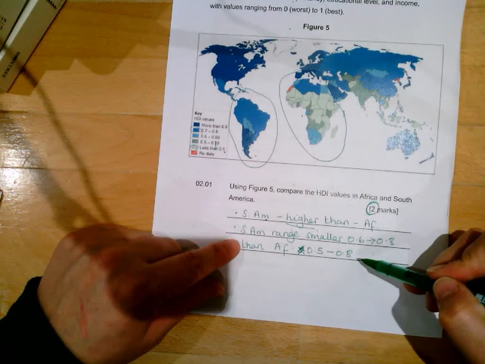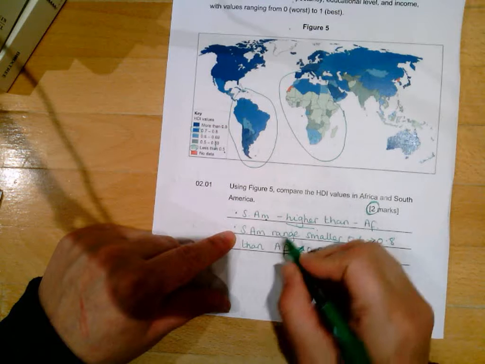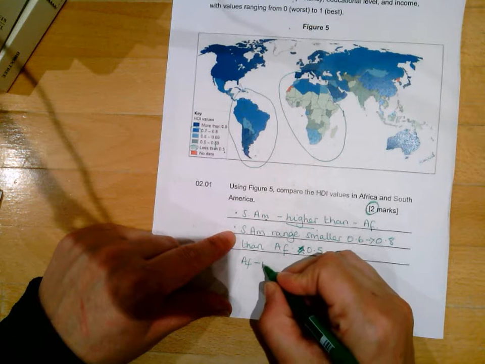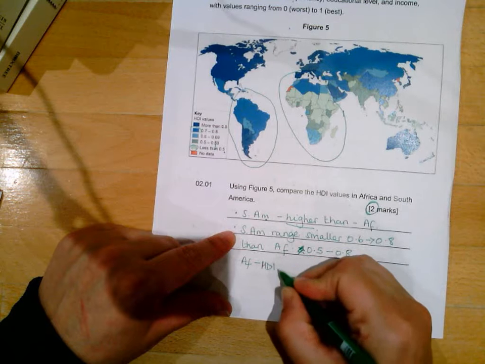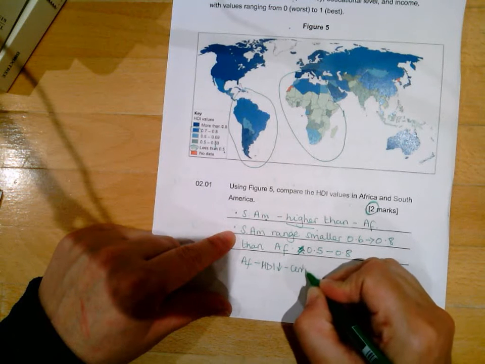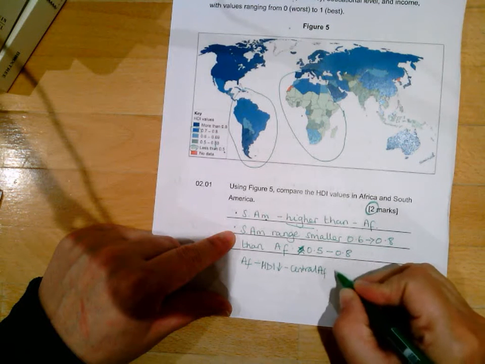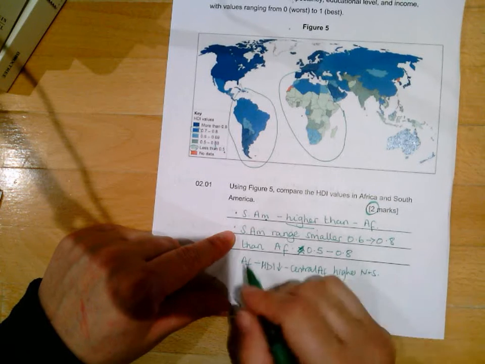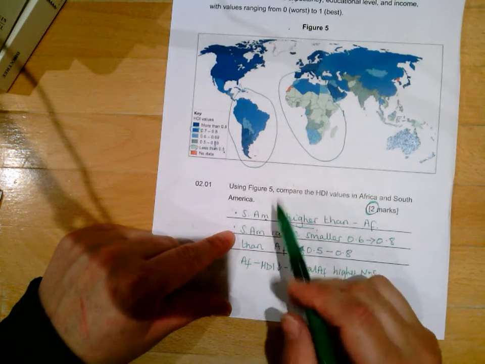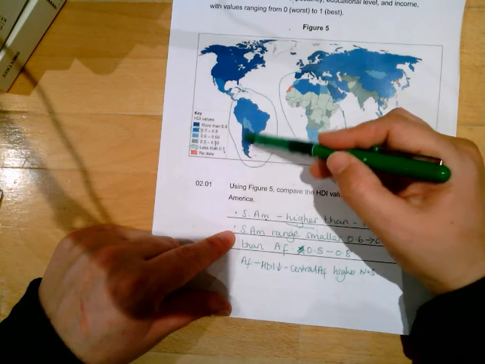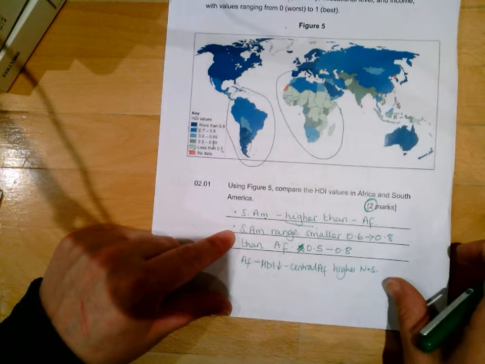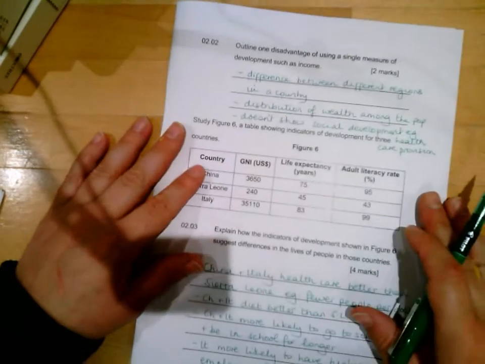You could have said also that the HDI is much lower in Central Africa, but higher in the north and south, whereas South America is much more even, or is highest in the south. Okay, so you had to give 2 points for that to get 2 marks.